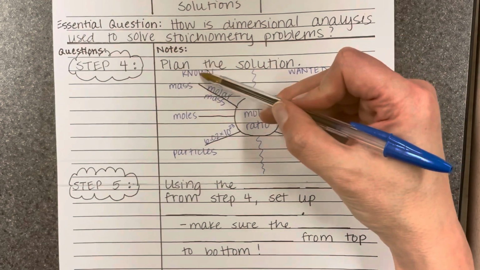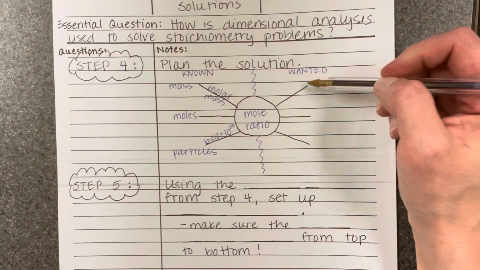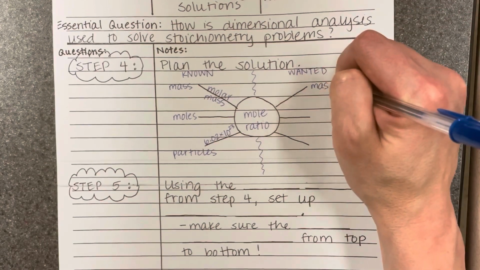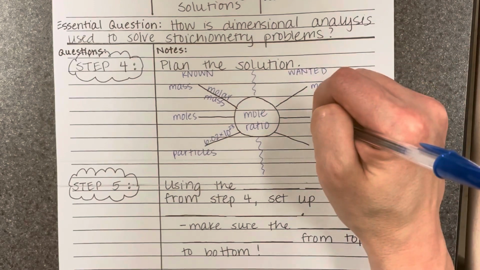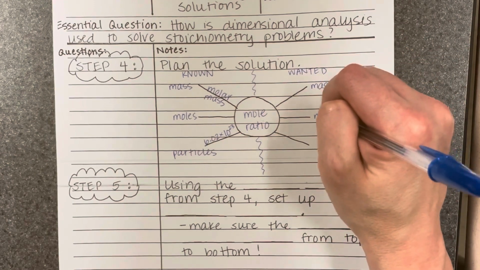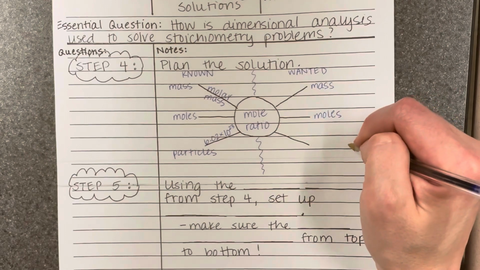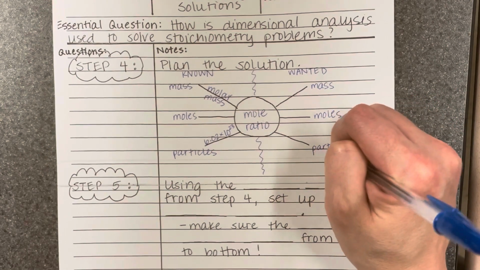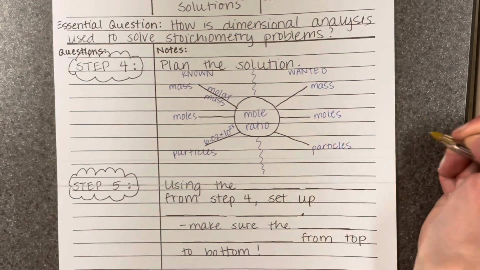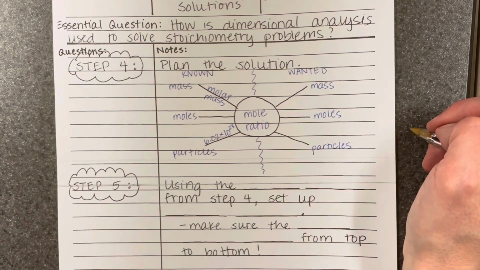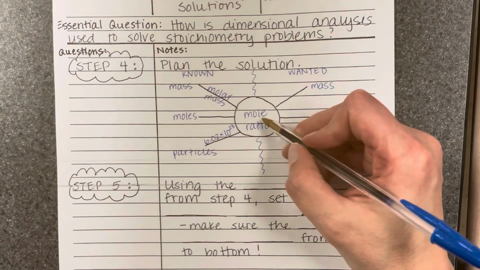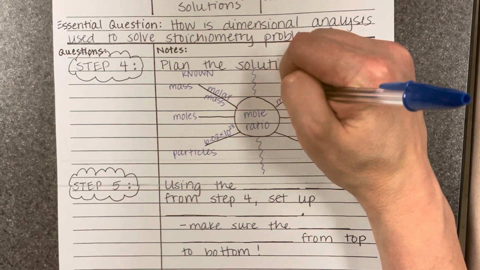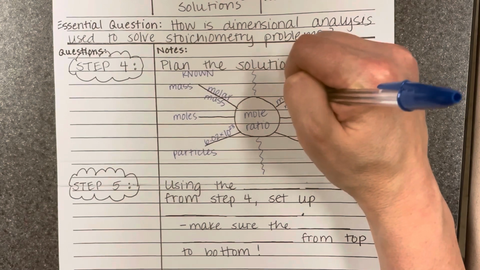Now, just like our known amount could be given in different units, we could be asked to find our wanted amount in different units. We could be asked to calculate a mass like we were in this problem. We could be asked to give the answer in units of moles, or we could be asked to give the answer in units of particles. And again, particles are either atoms, molecules, or formula units. And just like before, if I'm going to go from moles to mass, I know that it's the molar mass on the periodic table that's going to serve as my conversion factor.